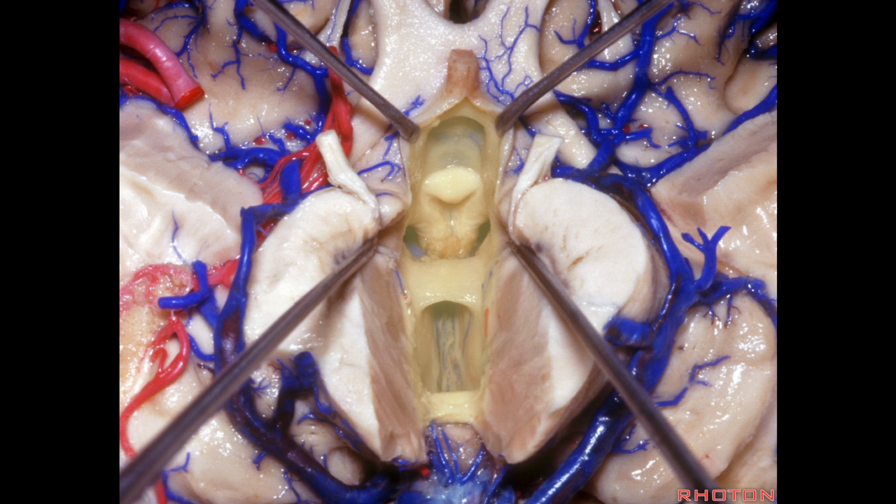Just a view into the third ventricle from below, anterior commissure, lamina terminalis. What part of fornix is this? Columns of fornix, anterior to foramen of Monro. And here we see the lower side of velum interpositum.